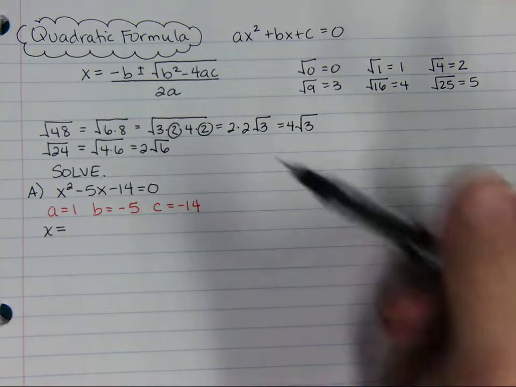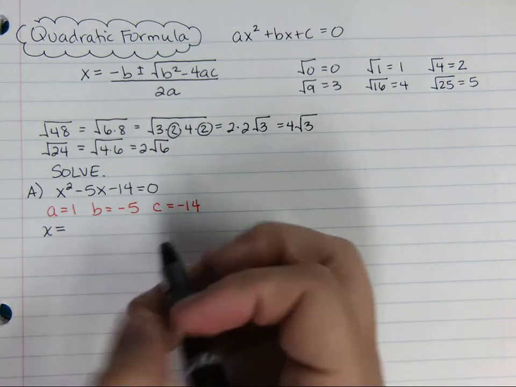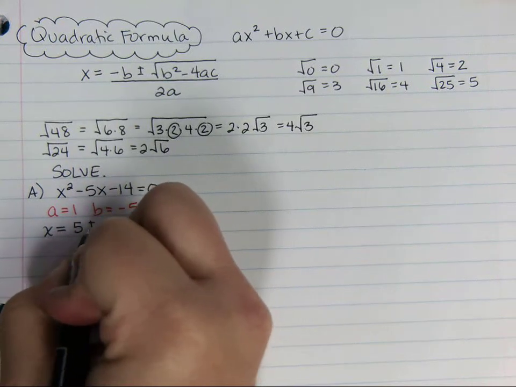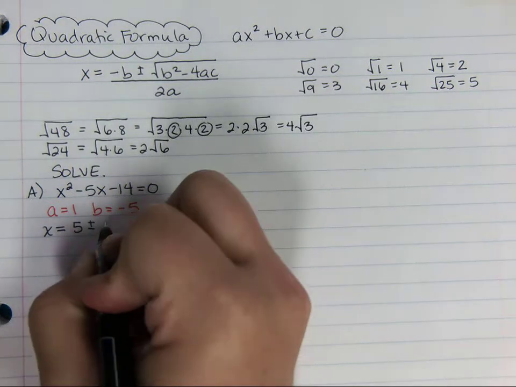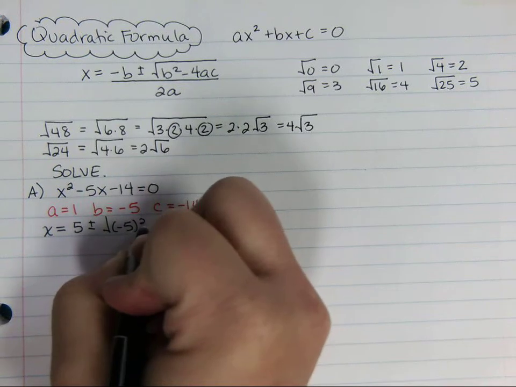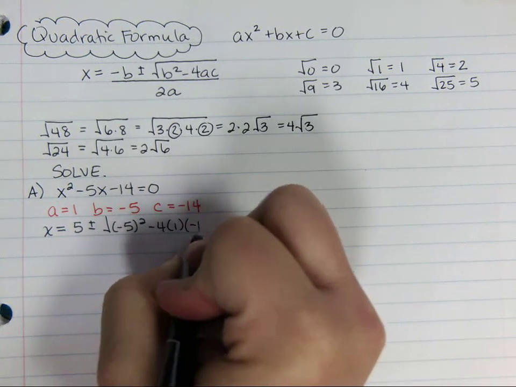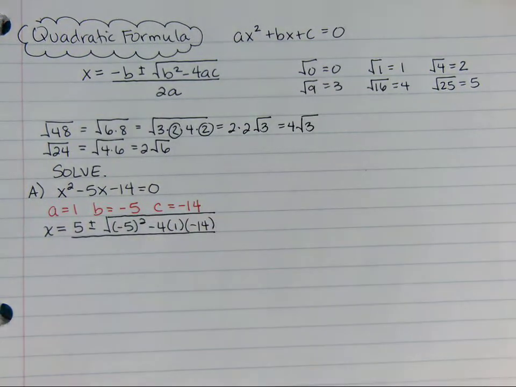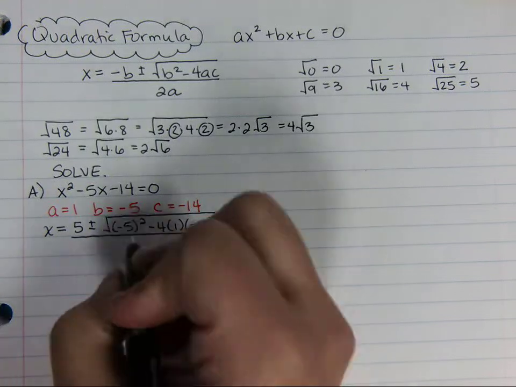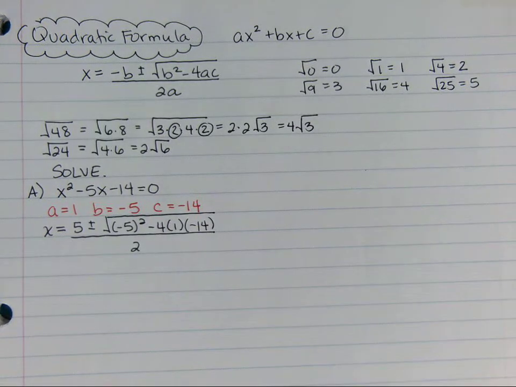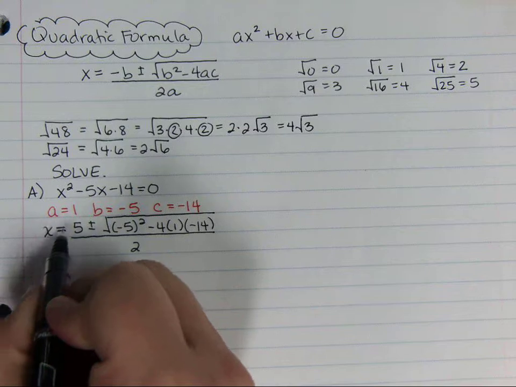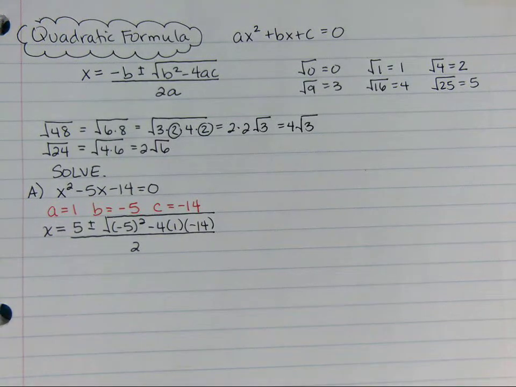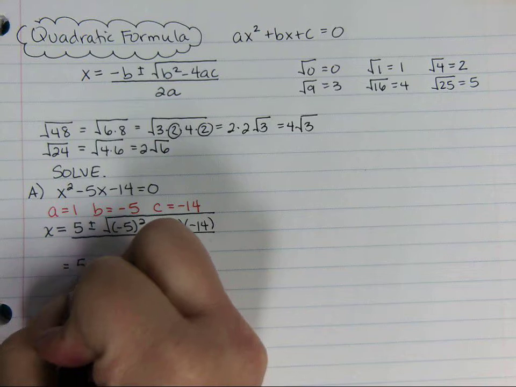So the formula says you want the opposite of b. If b is a negative 5, the opposite is a positive 5. And then you have your plus or minus. You've got to square the b, minus 4 times a times c. And in the denominator, 2 times a, because a is 1, I can just write 2 and do that multiplication. I'm going to be expecting to see your setup of the quadratic formula, and the variable is equal to, because you are solving. And from there, you can simplify.